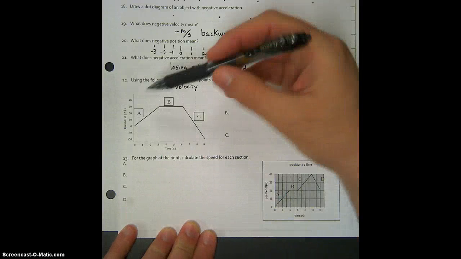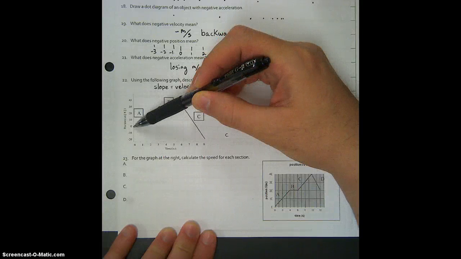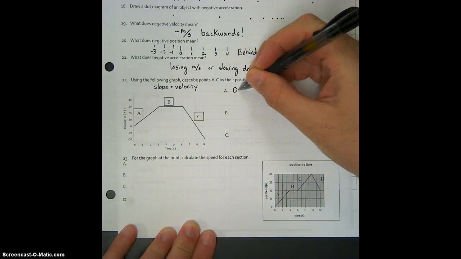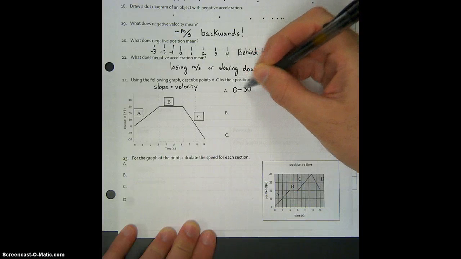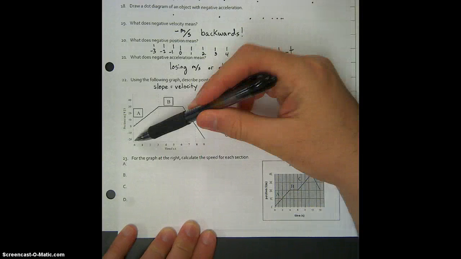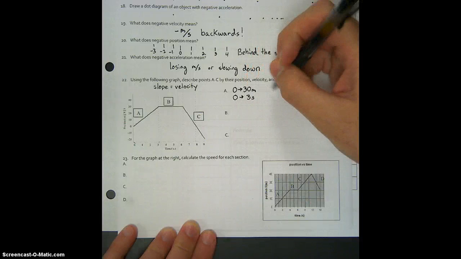So looking at point A, it looks like during this time we go from 0 to 30 meters. So that's the position part, 0 to 30 meters. The time it takes for that to happen is from 0 to 3 seconds.